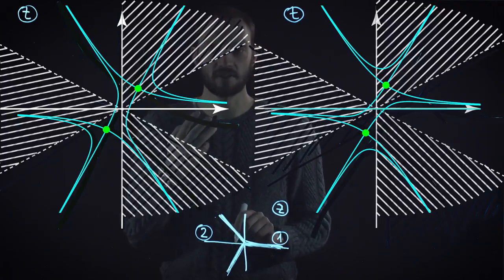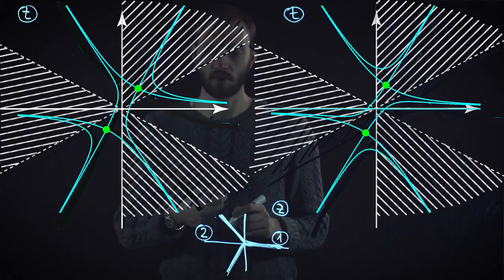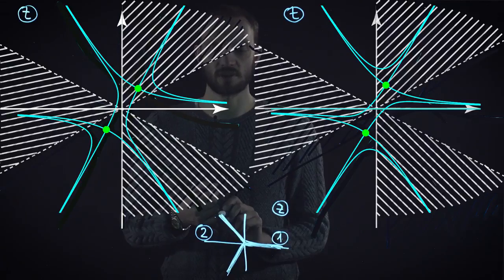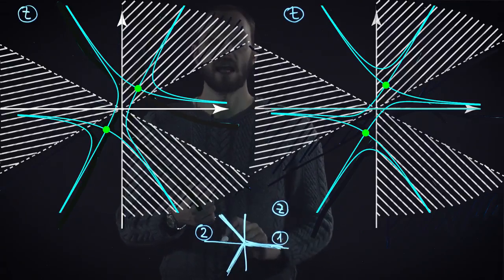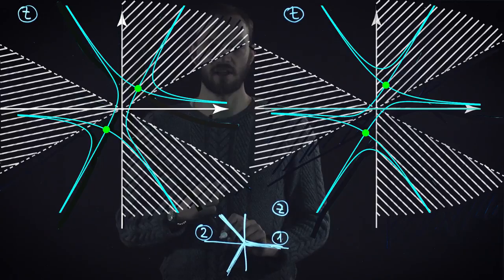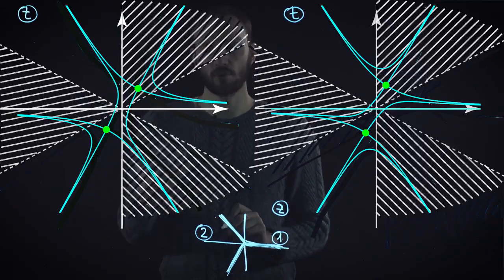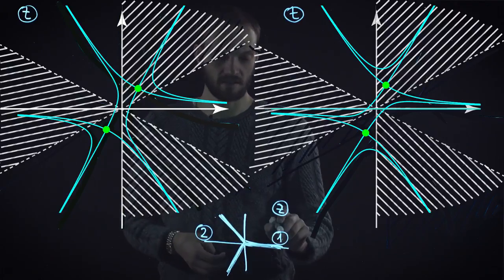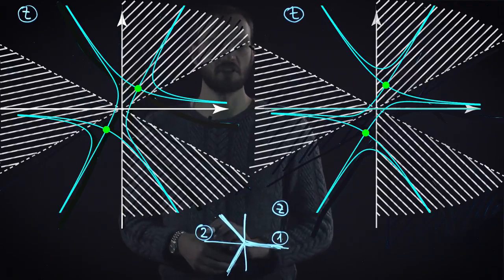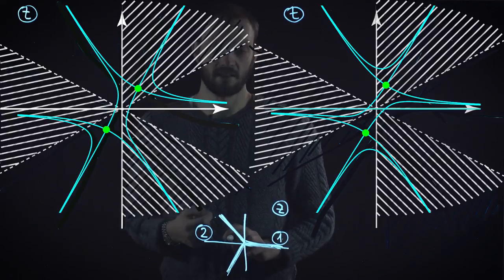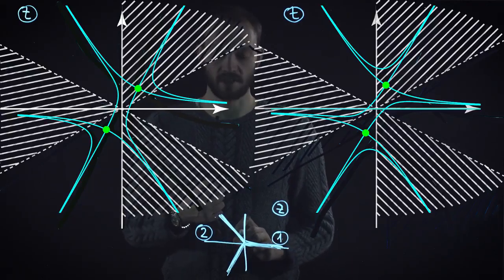So, the answer is the following: this change from 1 to 2 happens on the so-called Stokes line. Here it is. And in fact, there are 3 Stokes lines for the Airy function, 1, 2, and 3. And on each of these lines, potentially, the number of contributing saddle points can change. Let us think how it looks like in practice.